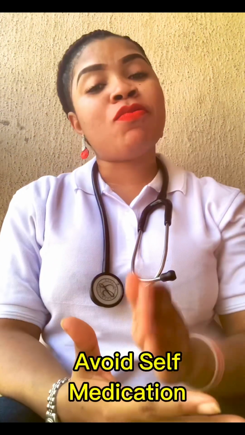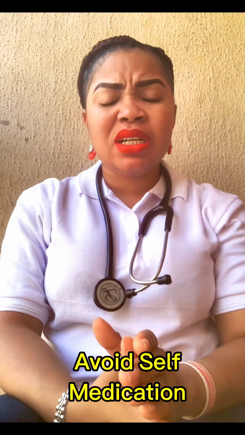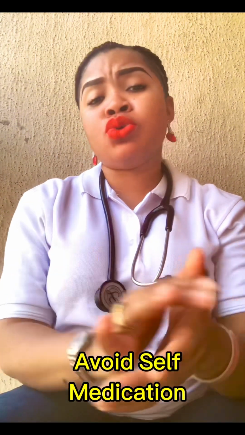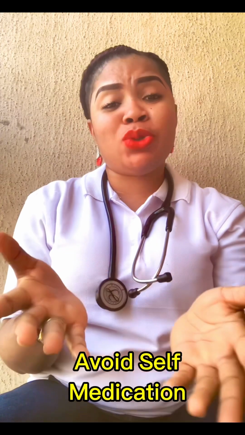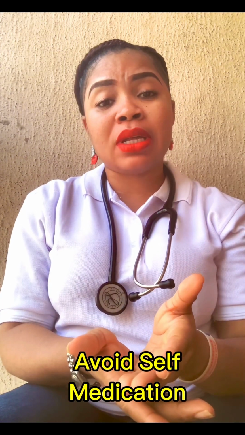Another point, avoid self-medication in order to be properly treated. Just imagine you want to do self-medication, you just end up buying any drug you like. You don't even know if the bacteria that is disturbing you is gonorrhea, chlamydia, or E. coli. You don't even know the particular bacteria that is causing your infection. So why not visit your hospital and let your doctor, your gynecologist, tell you the particular drug to take in order to eradicate this PID for you.